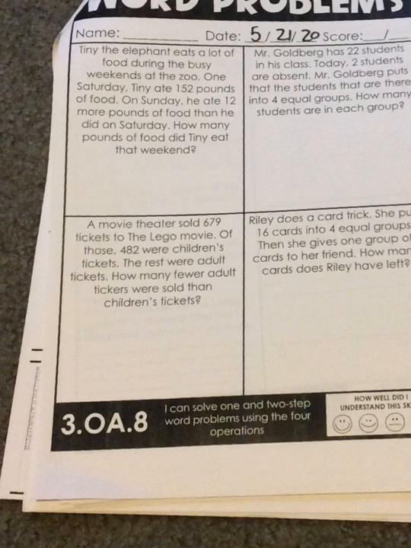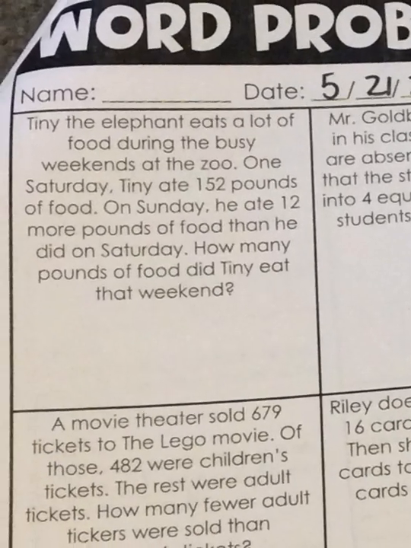I want you to discuss with the person sitting next to you, or even just to yourself, what are the 4 operations? I'm going to give you a minute. Okay, the 4 operations are addition, subtraction, multiplication, and division. So throughout this entire paper, you're going to either add, subtract, multiply, or divide. Okay, so let's look at number 1.